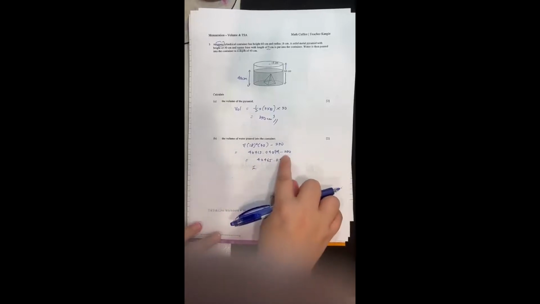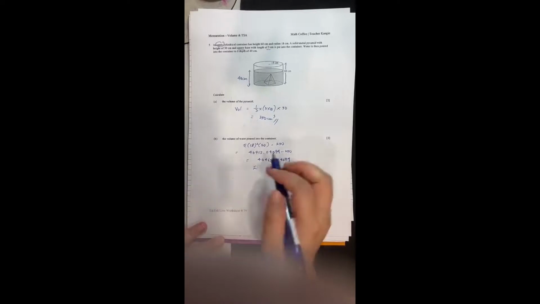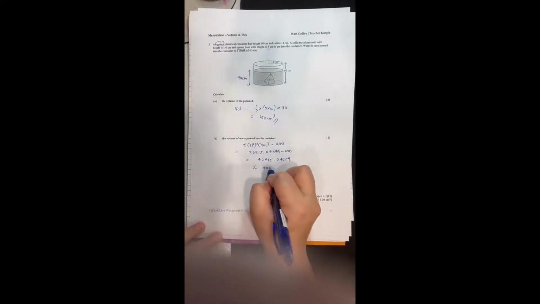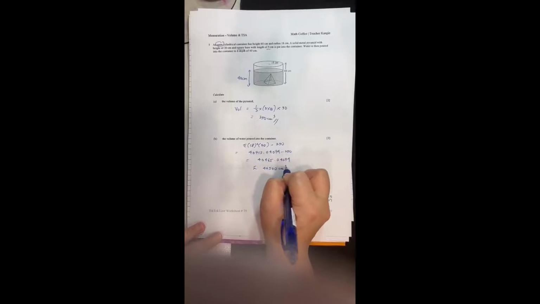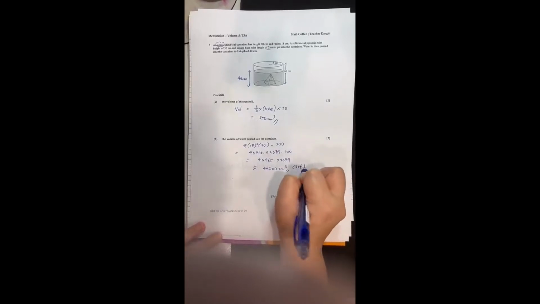Okay, you have to minus away the solid pyramid in order to know how much water was poured in, because the pyramid actually occupies space as well. So after rounding off to 3SF, what do you get? Good. Okay, 40500 cm cube, 3SF. So that will be the answer for this one.